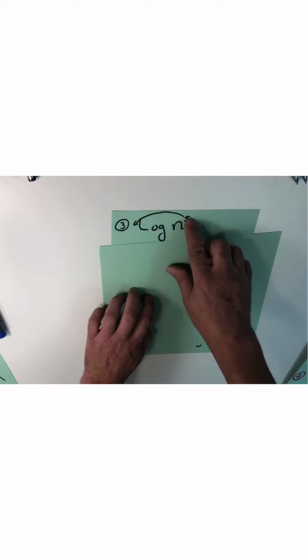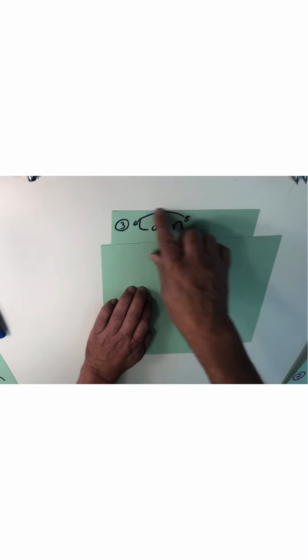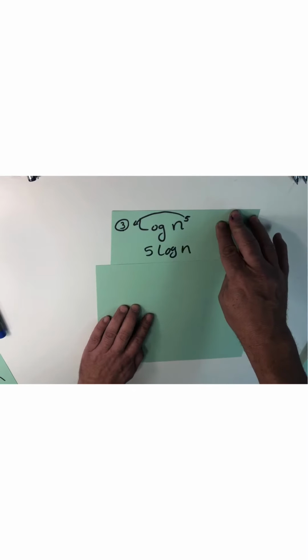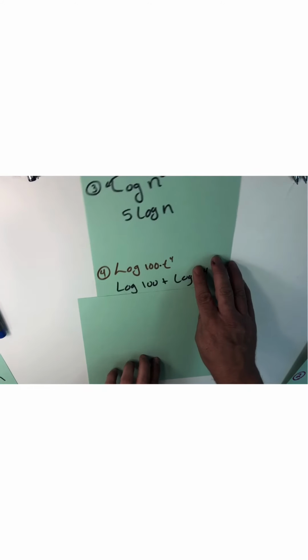Number 3, you're going to notice that there's a power of 5 up here. So what do you do with the power? It turns into multiplication. So you will just get 5 log of n. Number 4, now we have the log of 100 times t to the 4th. So now I have to go ahead and simplify this. I'm going to expand it by seeing that this is multiplication, so it's going to turn into addition. This will give me log of 100 plus a log of t to the 4th. However, 2 things are happening here. 1, this is a power, it's got to go in the front.